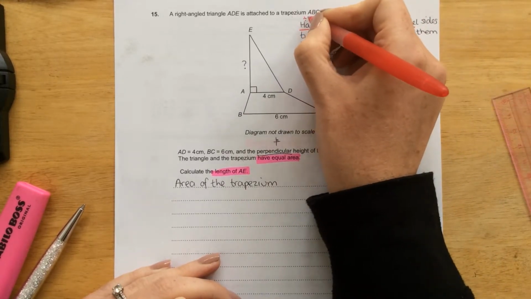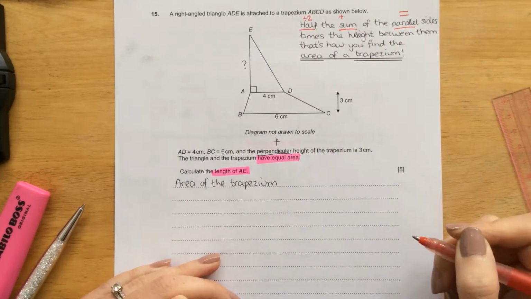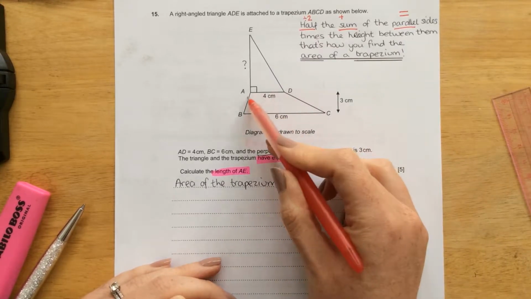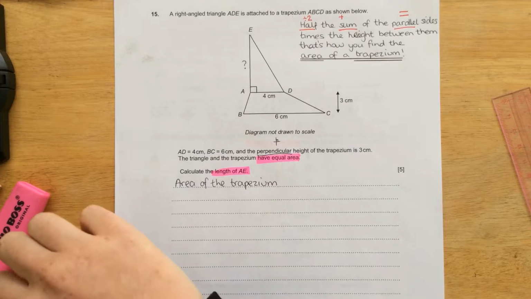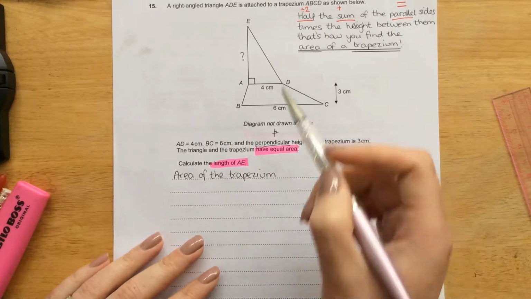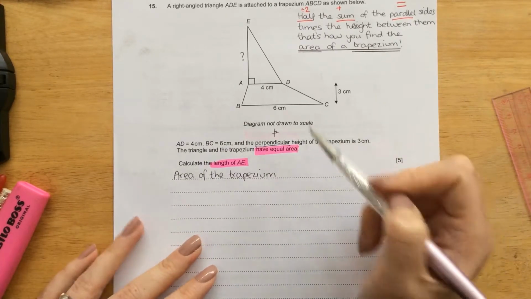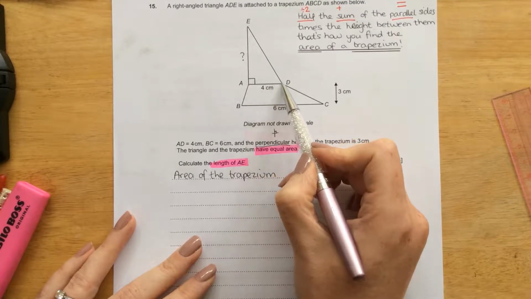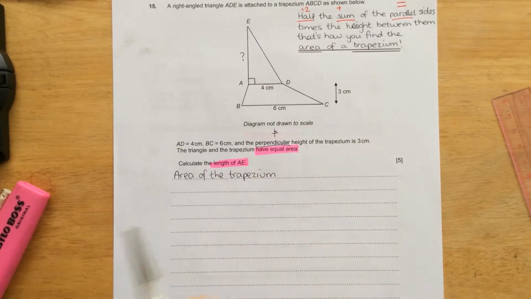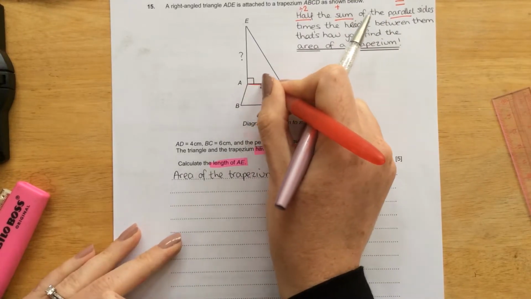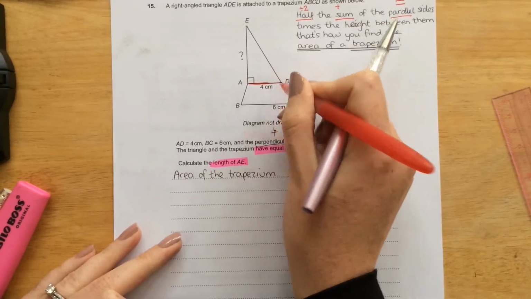And obviously half is divided by 2. So let's have a look at our trapezium. I have to half the sum of the parallel sides. So here are the parallel sides. These two lines are never going to meet. So I'm just going to highlight those.